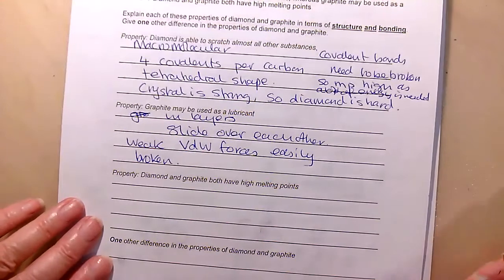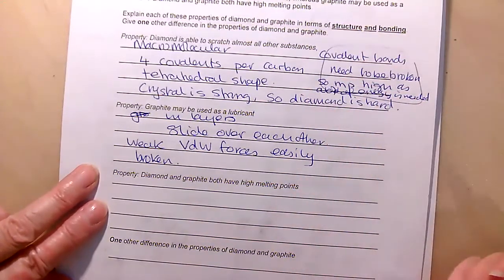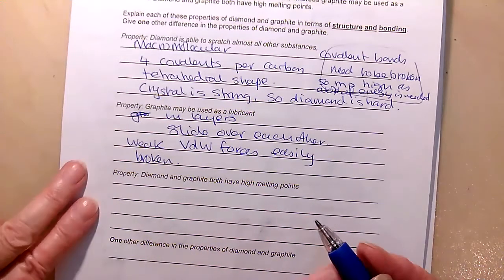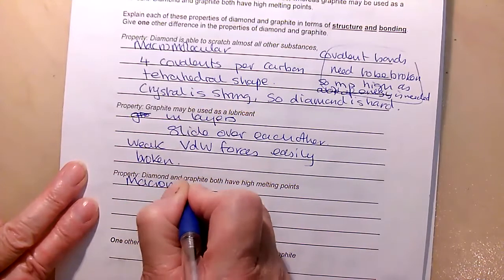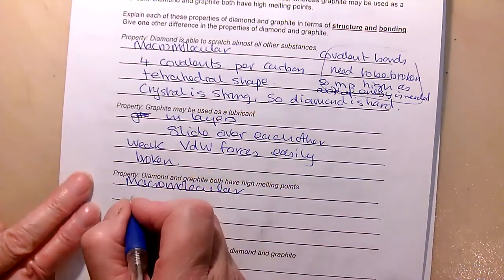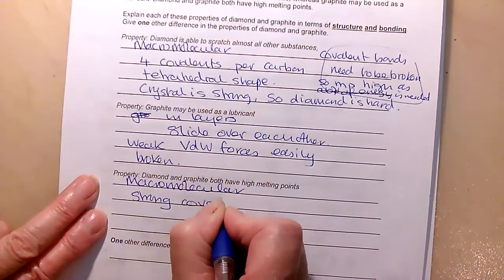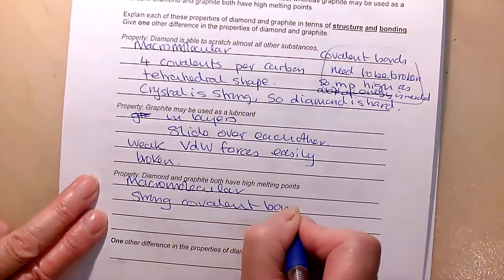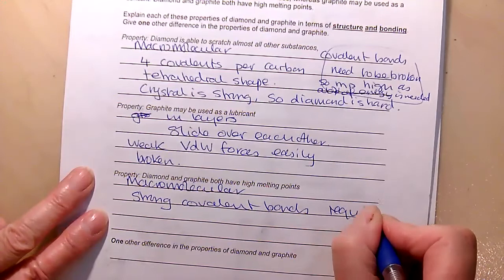Okay, diamond and graphite both have high melting points. Actually, I put that up there, but it needs to come down here. So they have high melting points because they're macromolecular. They've got strong covalent bonds, which require a lot of energy to break.